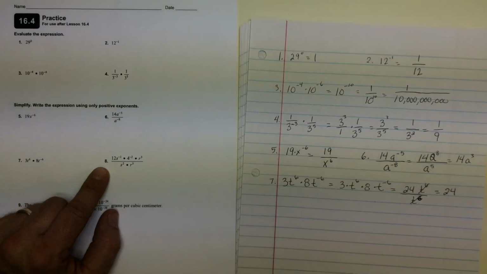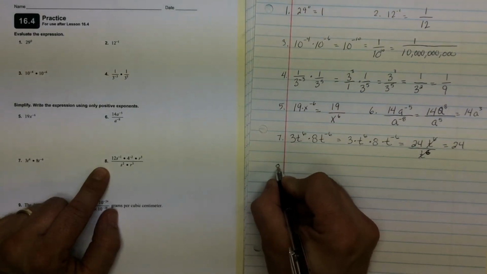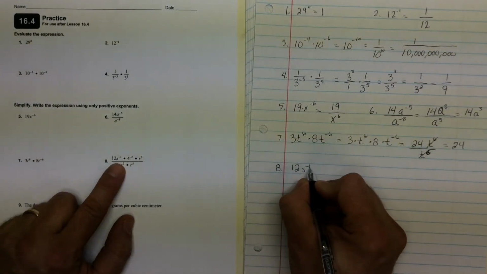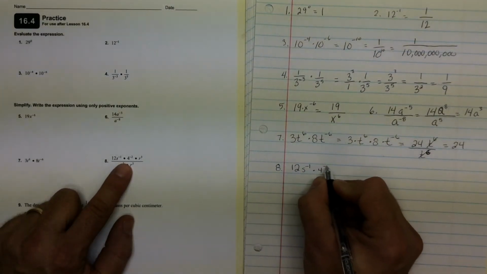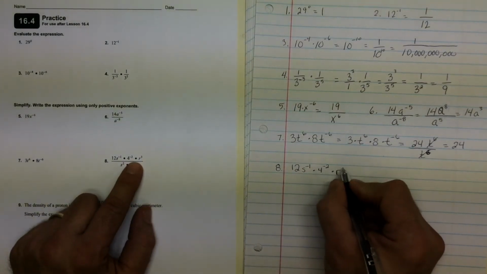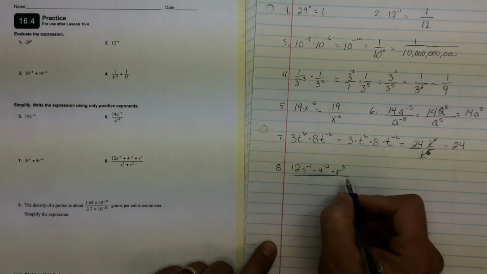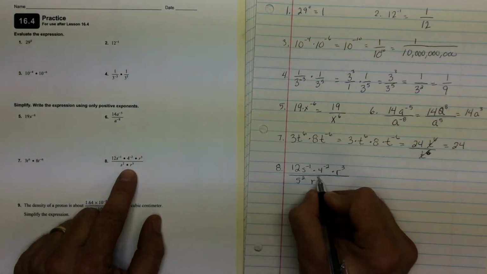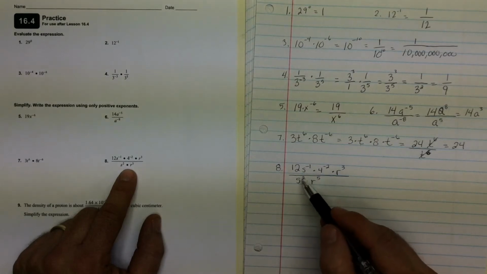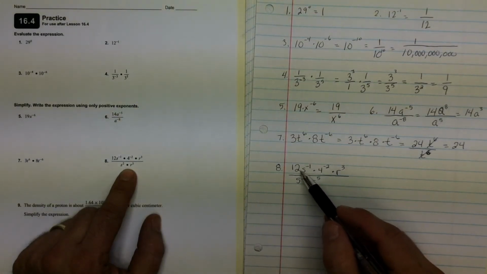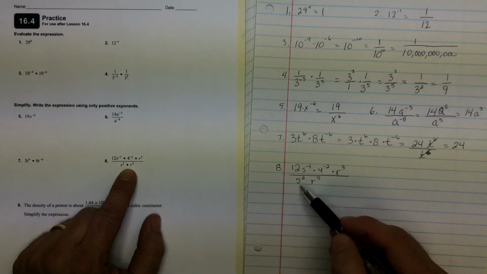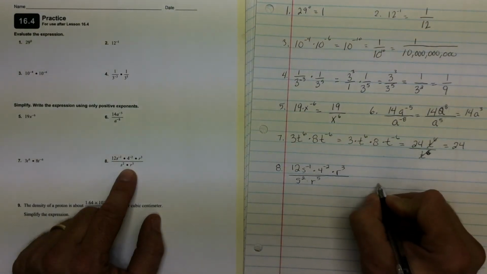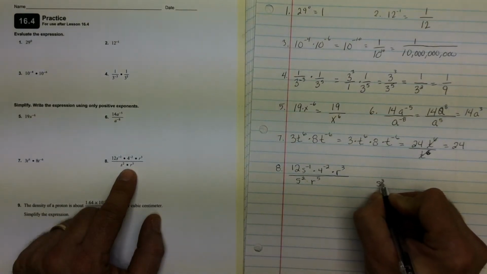Number 8. 12 s to the negative 1, r to the third over s to the second r to the fifth. So let's take care of these negative exponents. I've got a negative 1 here, which means that s to the first should be on the bottom. I already have 2 s's down here, so that'll give me 3 s's on the bottom, so s to the third on the bottom.